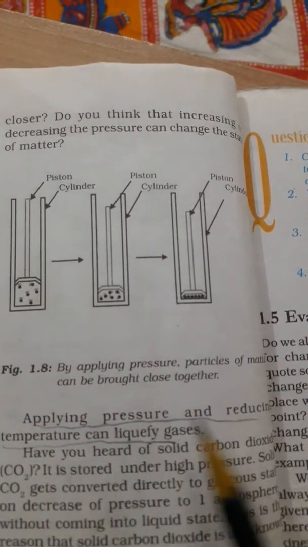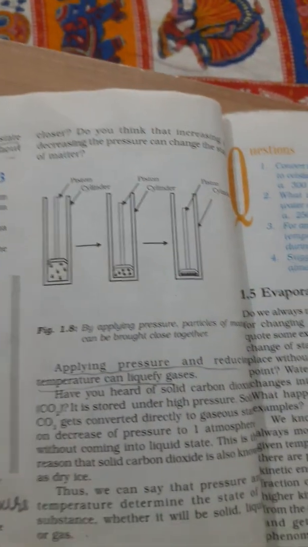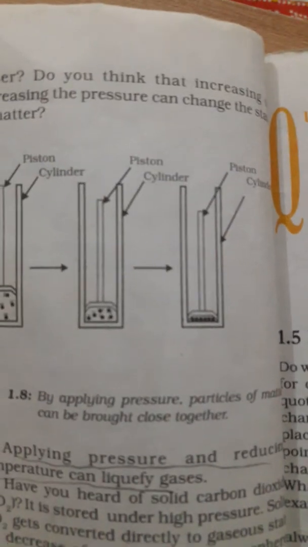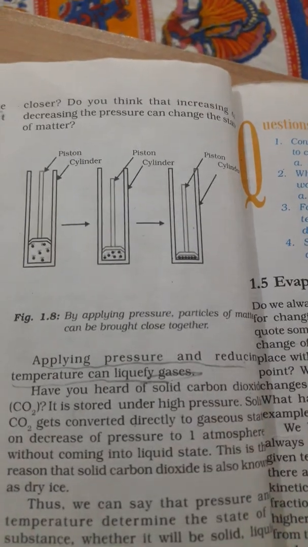So by applying pressure and reducing temperature, we can liquefy gases. If we cool the gas, the kinetic energy decreases. Kinetic energy decreases means the particles will move slowly, the interparticle distance decreases and the forces of attraction between them increase, which pulls the gas particles closer to form a liquid. So by applying pressure and reducing temperature, we can liquefy the gases.